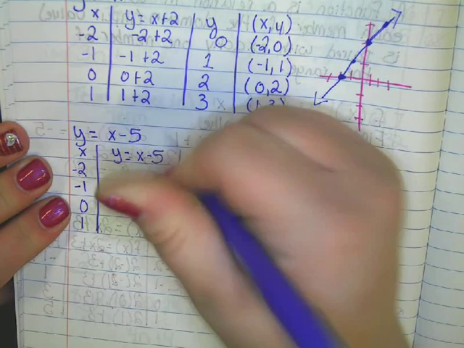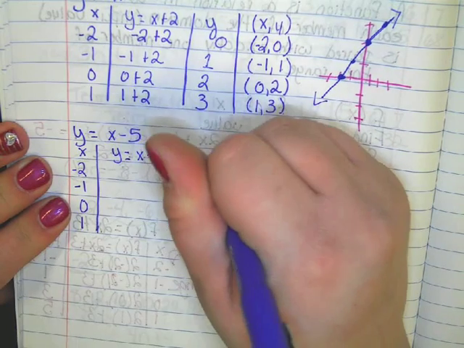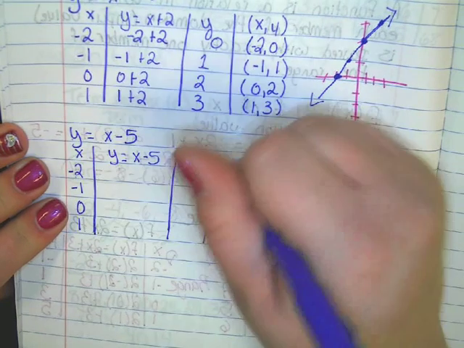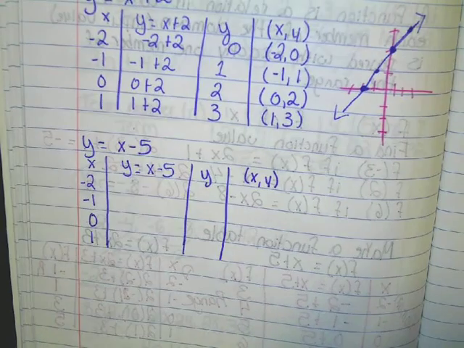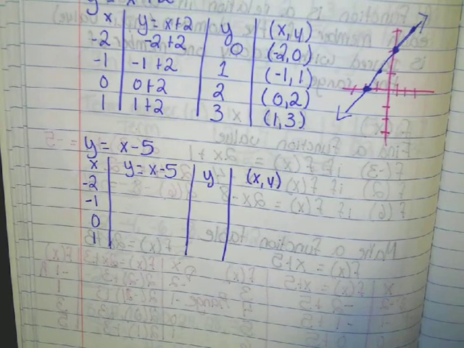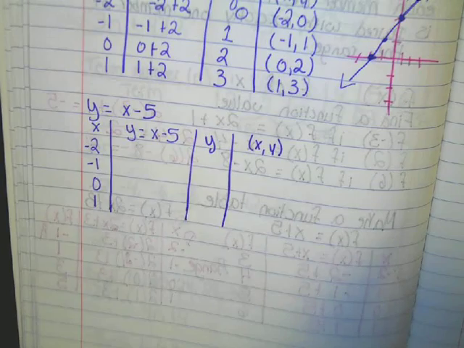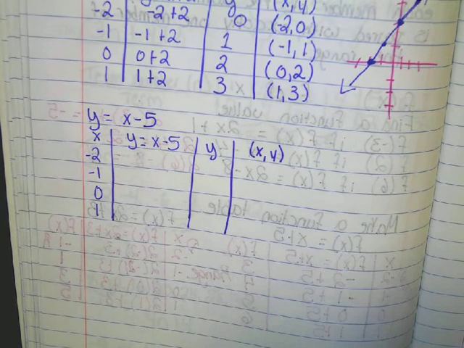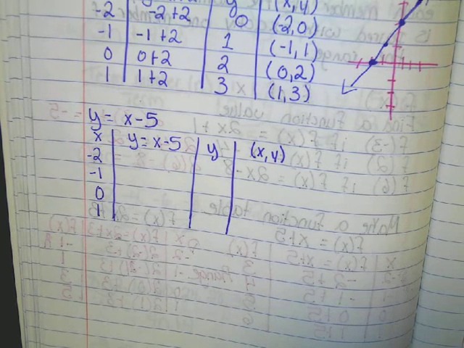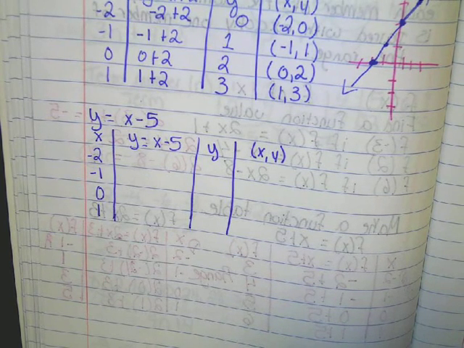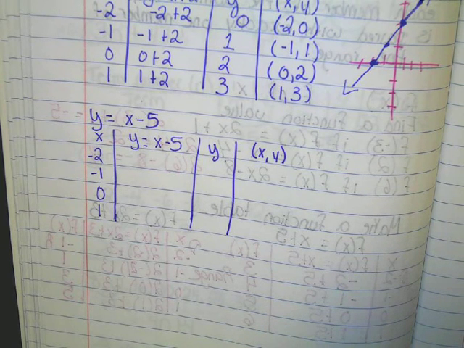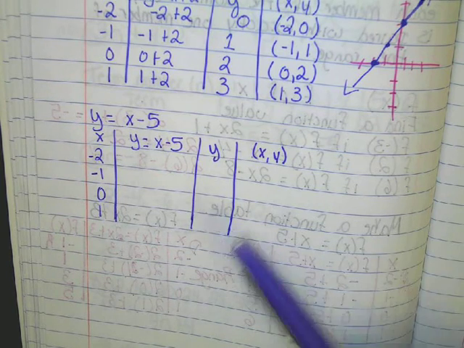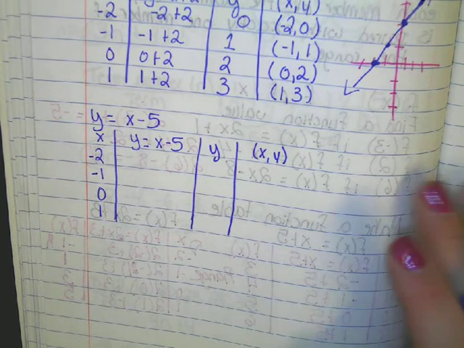We have our y column, and we have xy. Questions so far before we move on? On your assignment, you will have to form this chart. They will not give you the chart, so make sure you know how to set it up.